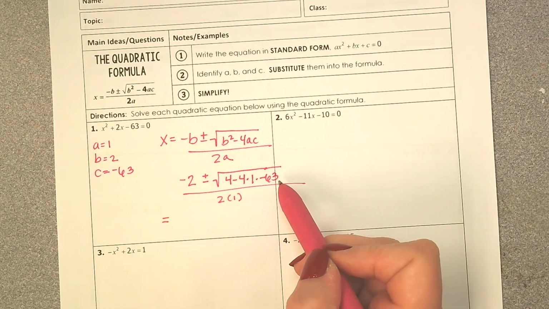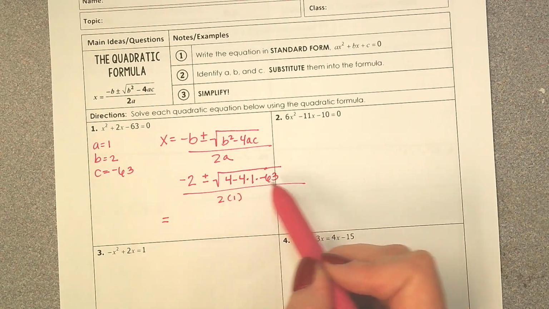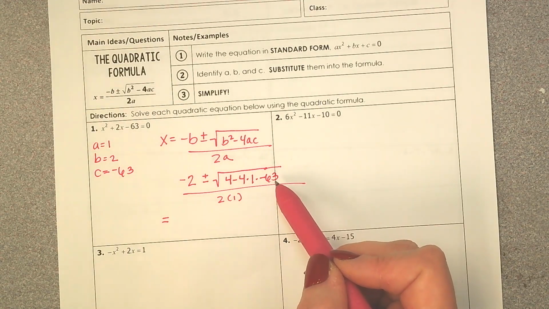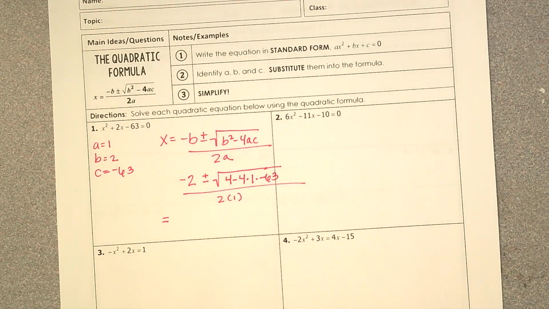All right. Figure out what's up under the radical first. This part, the b squared minus 4ac, is your discriminant. I think we talked about that earlier. Discriminant? Okay, well, whether we did or didn't, we're going to talk about it again. It will tell you how many solutions you will have to the quadratic.